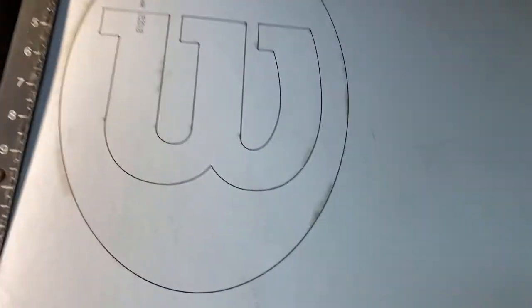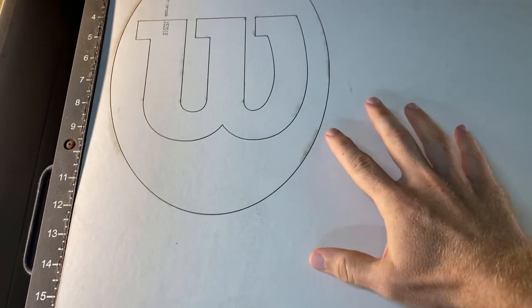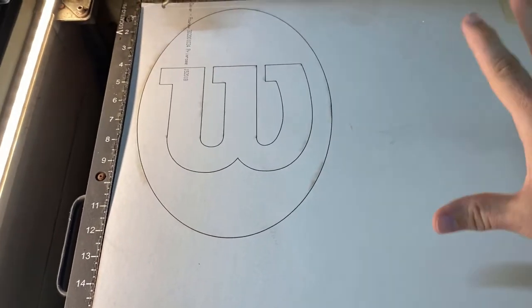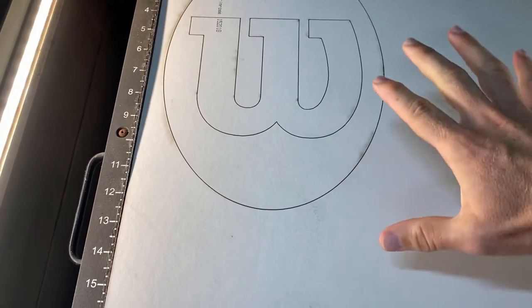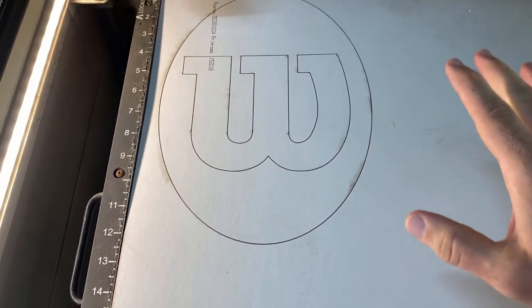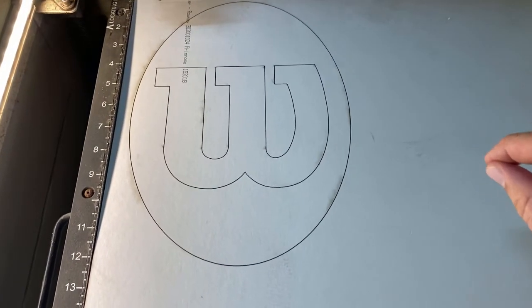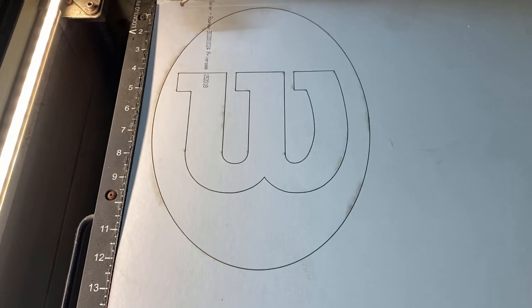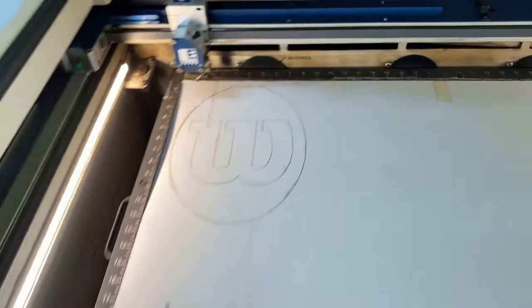Okay, now it is tempting to try to pick it up and just see if it is cut all the way out. But the moment you move the material, you might knock it out of alignment so that the next time, if it doesn't cut all the way through, it might not be lined up. So it's always good to cut a couple times just to make sure that it's all the way through, so you're really sure. So I'm going to run this just one more time to be absolutely sure.